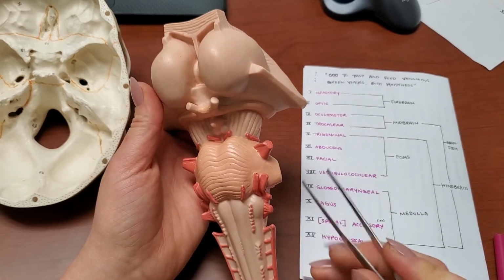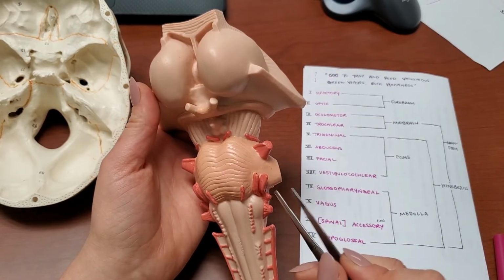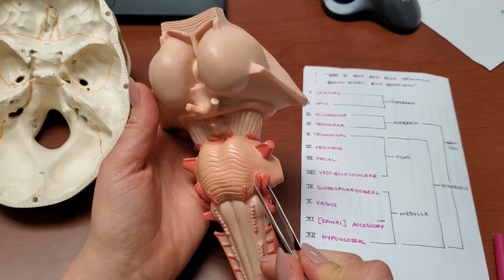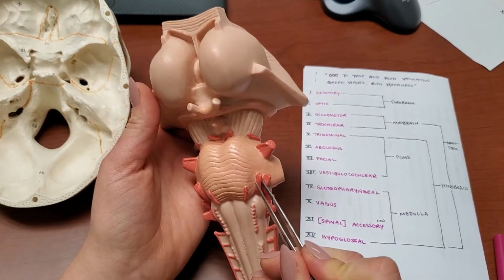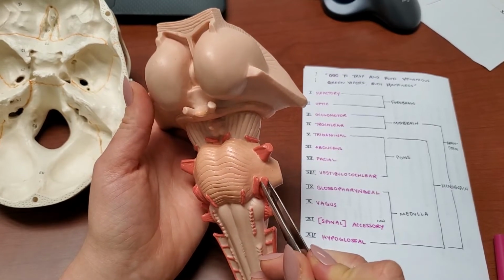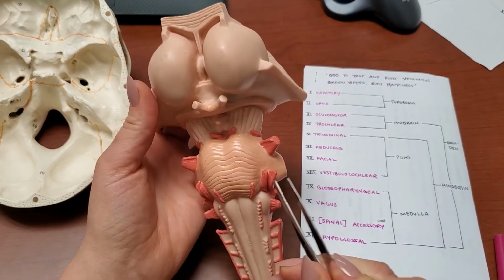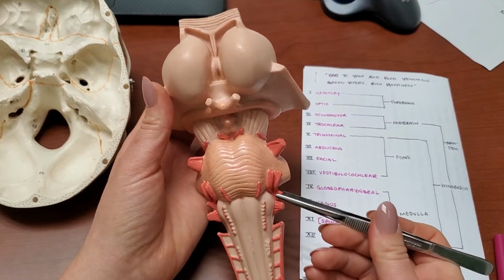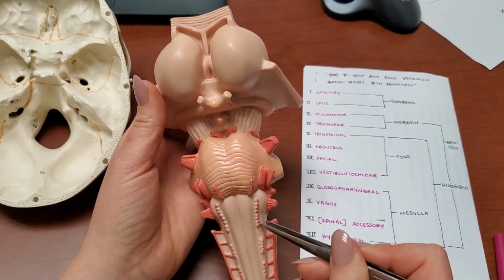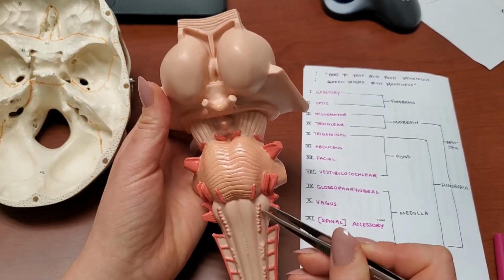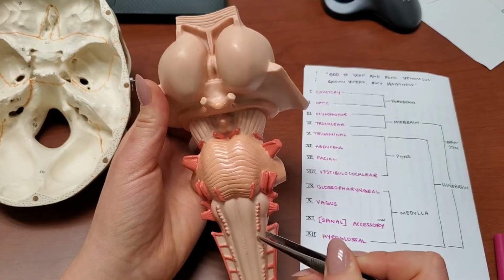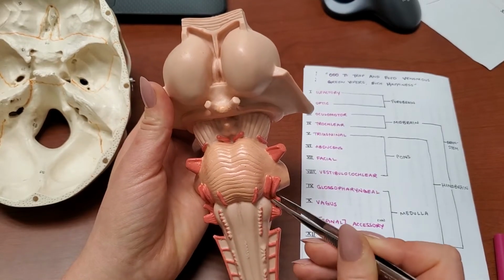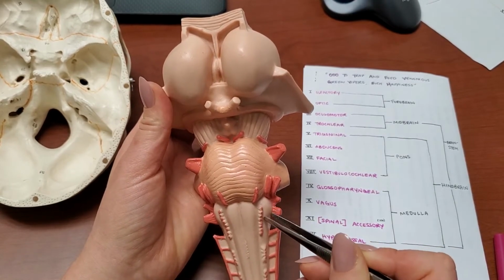In lab, we often like to say that 7 and 8 are on a date, so they're going to be paired together. 7, facial, and 8, vestibulocochlear, okay? Now, 9 and 10 are going to be behind or lateral to what structure? What did we say that this was? This is our olive, so 9 and 10 are behind our olive.